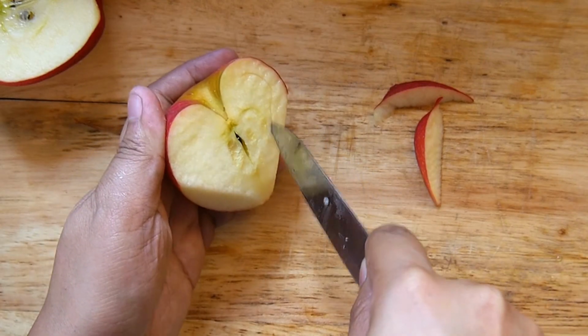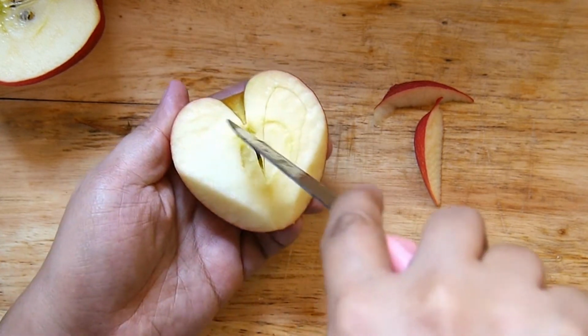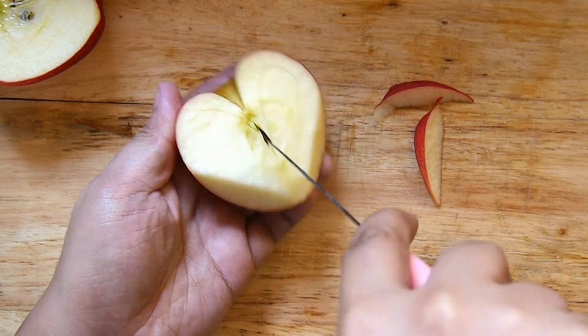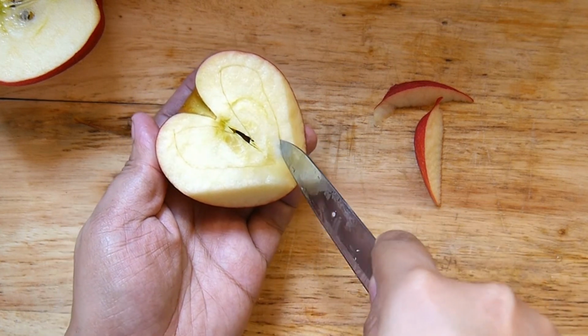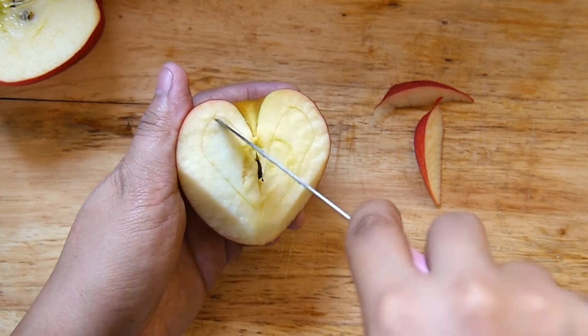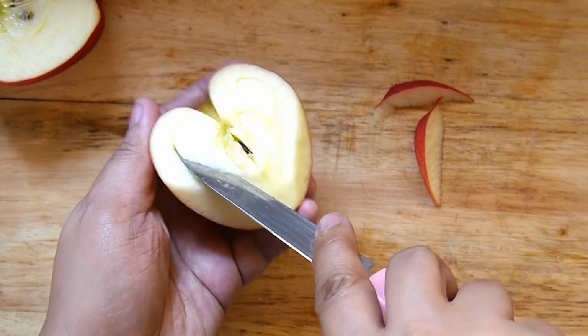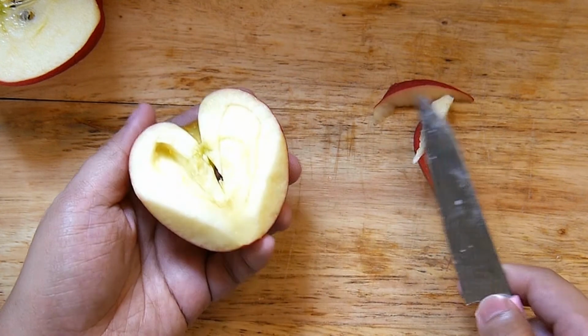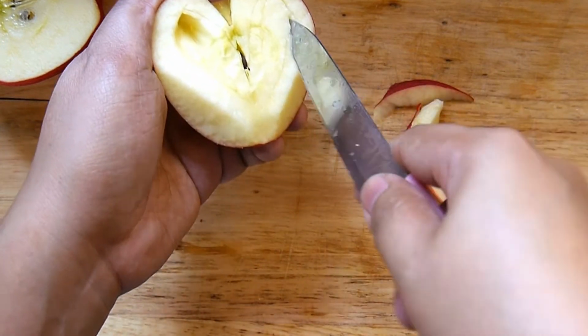And now I am marking the area where I'll be taking out the flesh, because we just want to print the shape of the heart, not the entire apple. Slice sideways to remove the flesh of the apple easily. Again, sideways, so that it cuts out easily.